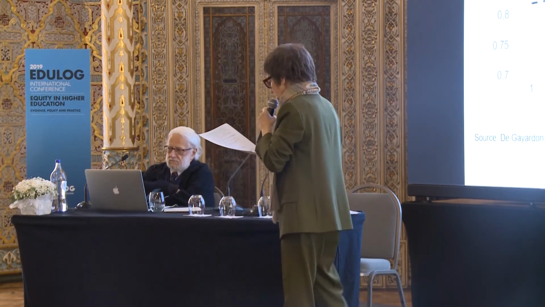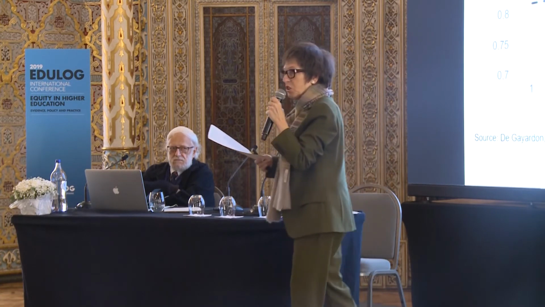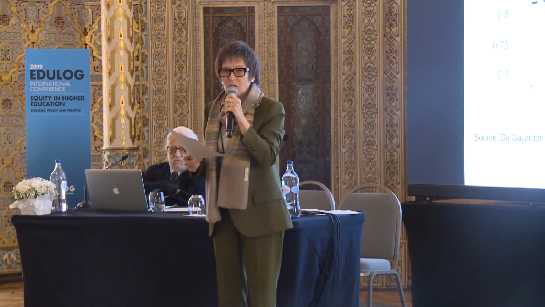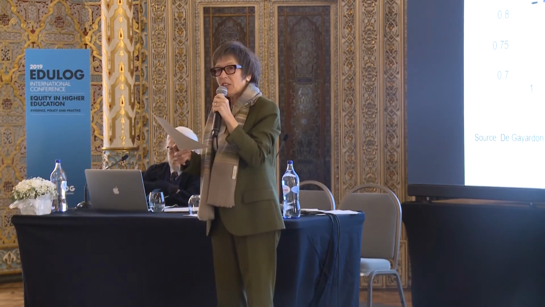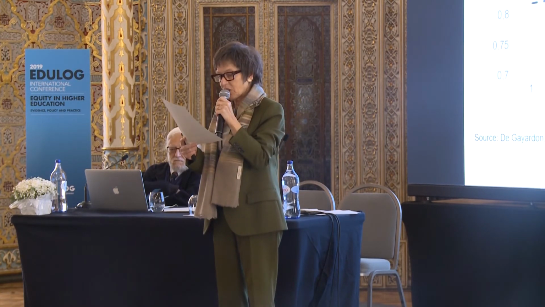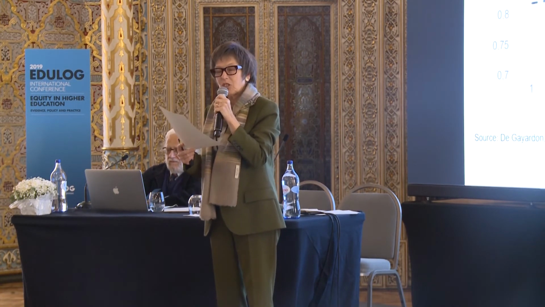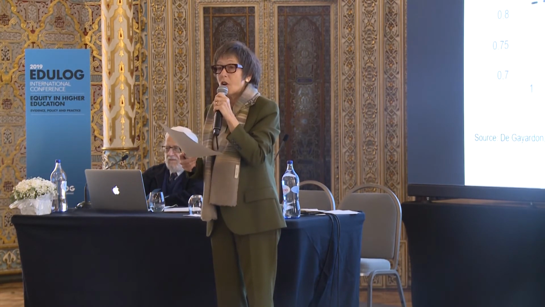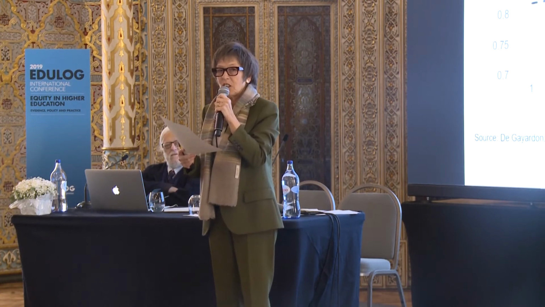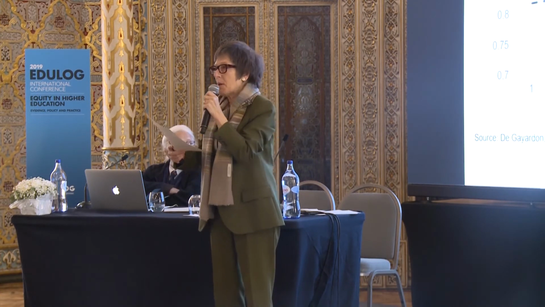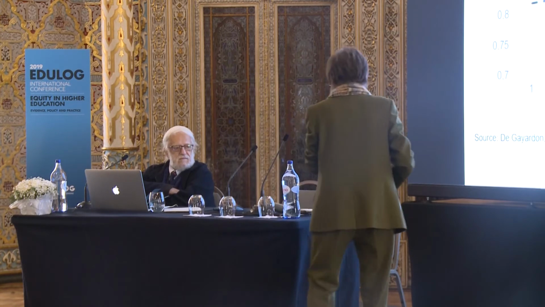And what's so important when we look at which student groups are affected by student loan debt and debt aversion, the choices and the mobility of students, is that it is those who are already disadvantaged. So the already disadvantaged are becoming more disadvantaged.